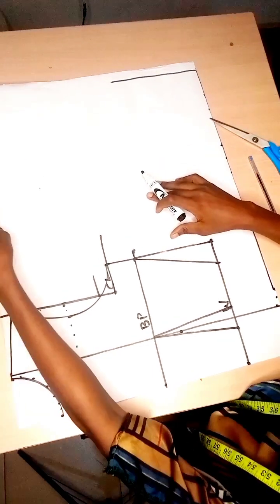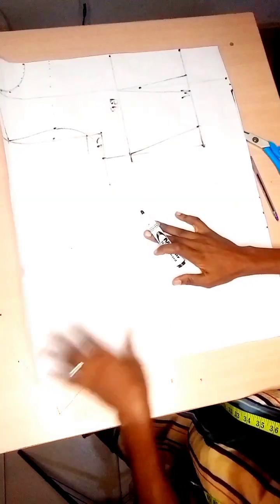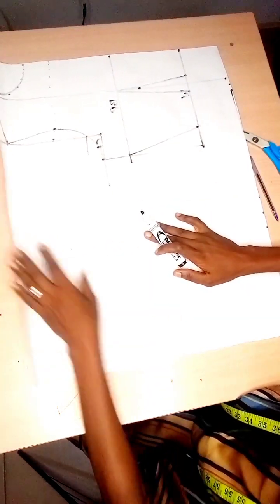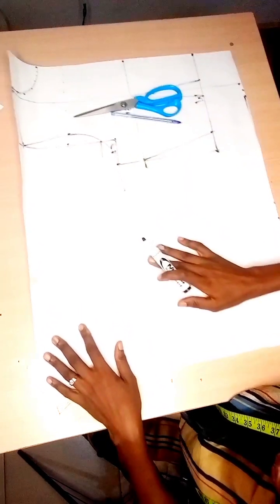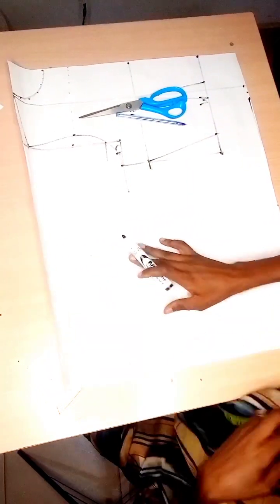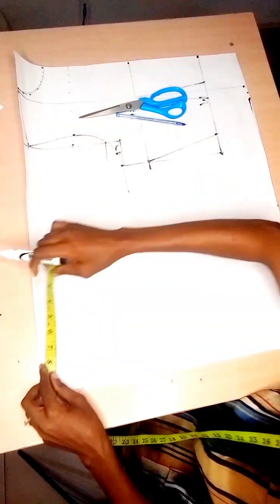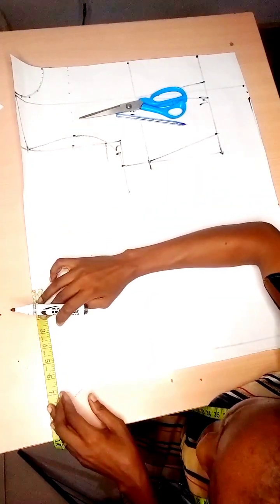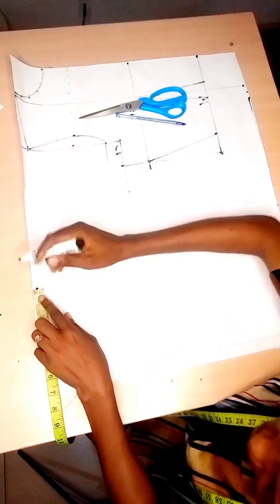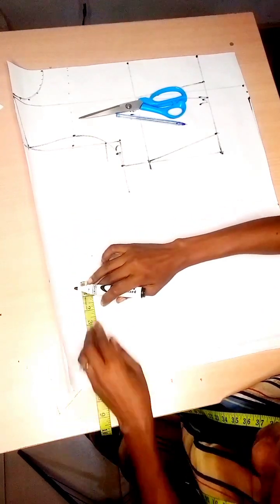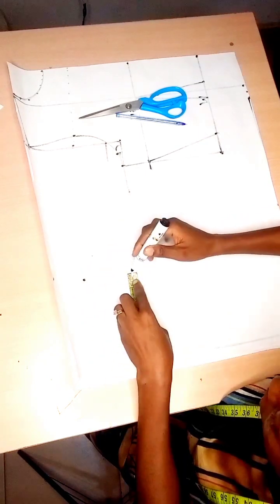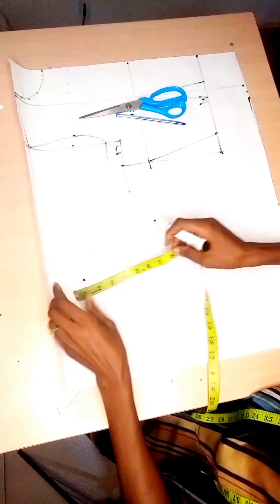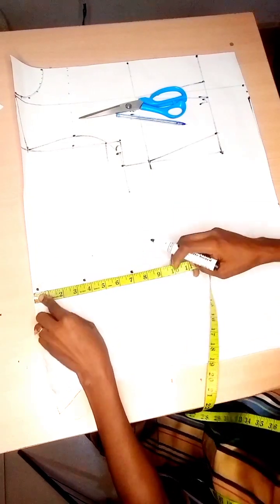Now we are moving to our back pattern. So we are going to repeat the same thing. We are starting from our shoulder, which is 14 inches. Divide by 2 will be 7. Now to get our armhole length, we're going to add 1 inch to your armhole.